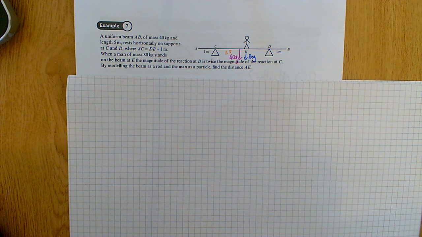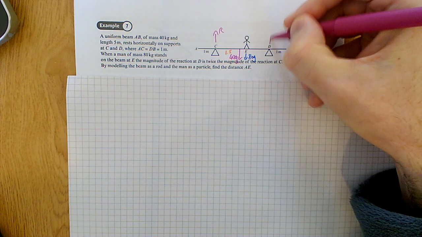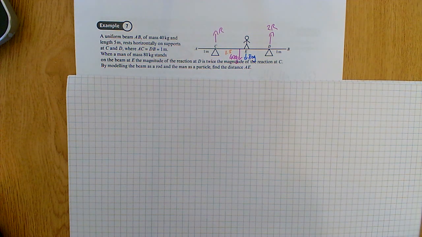But it does tell you that the reaction at D is twice the magnitude of C. So if we refer to the one at C as R, then that would make the one at D, if it's twice as much, 2R. And I think that's everything we need to attempt this question.